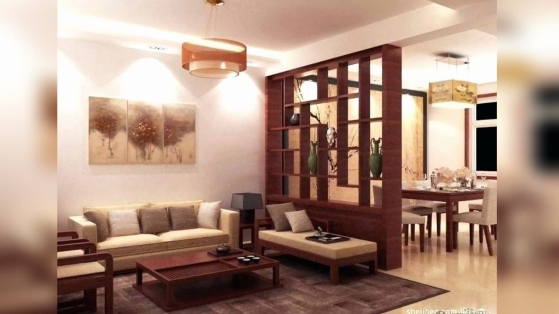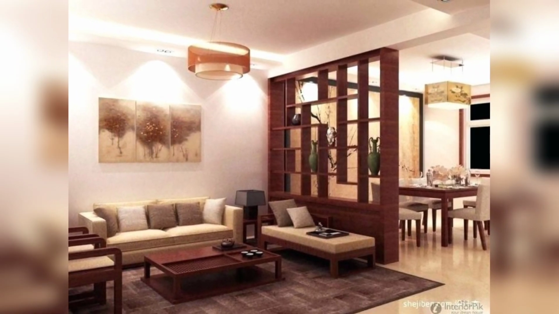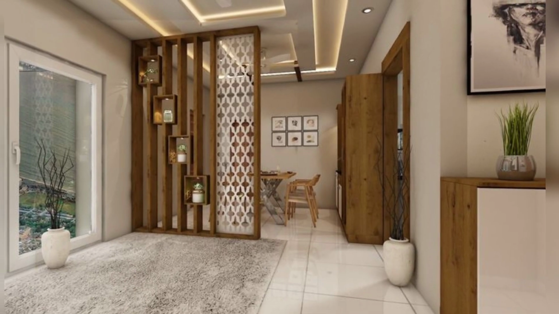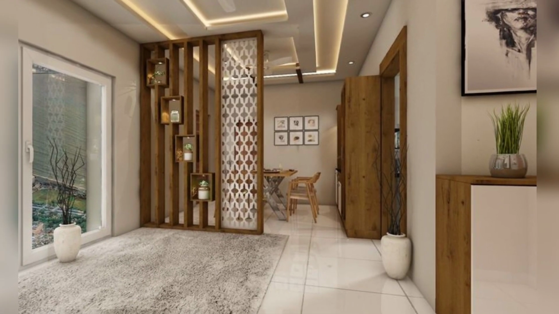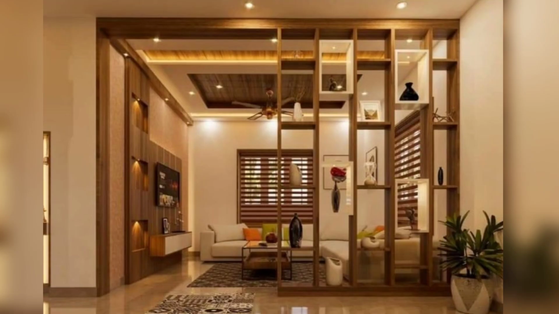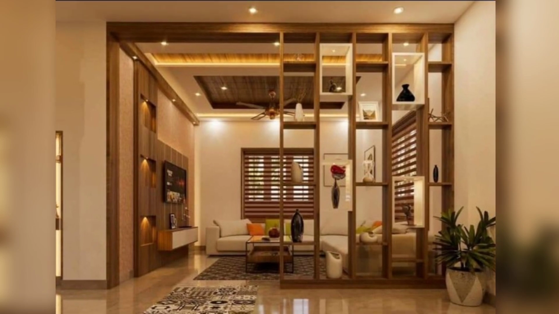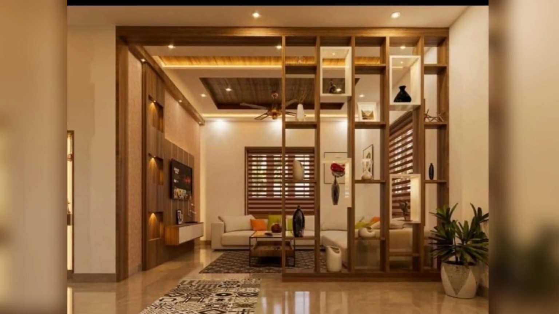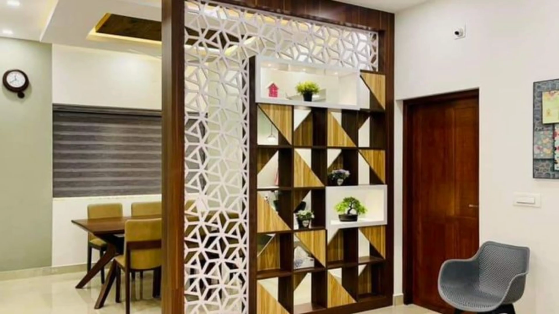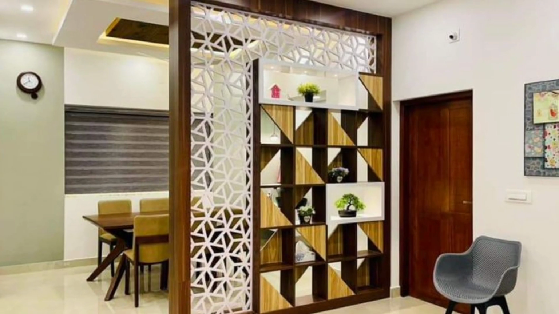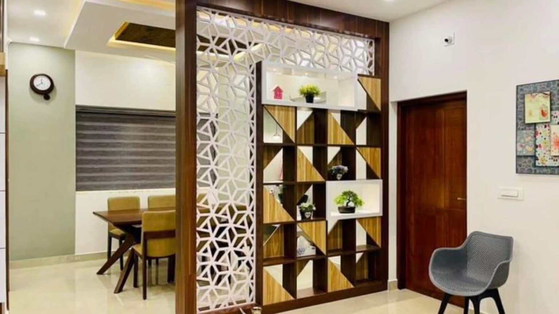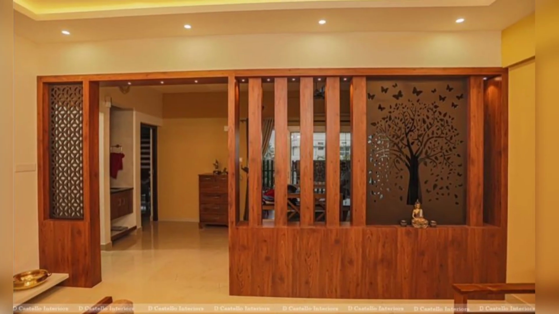Bifold doors are another practical solution allowing for flexible space usage. These doors can be folded to one side, enabling you to completely open up a room or close it off for privacy. Available in various materials, bifold doors can complement the overall decor of your home while providing functionality.